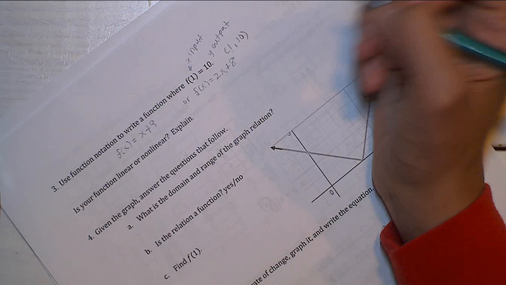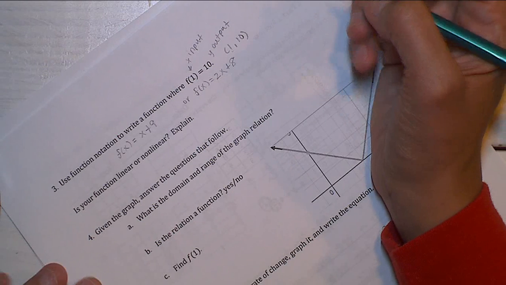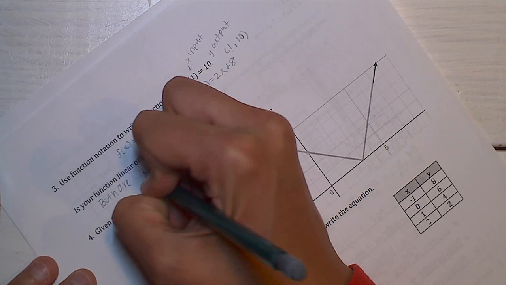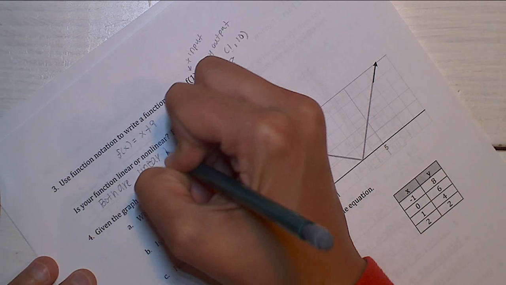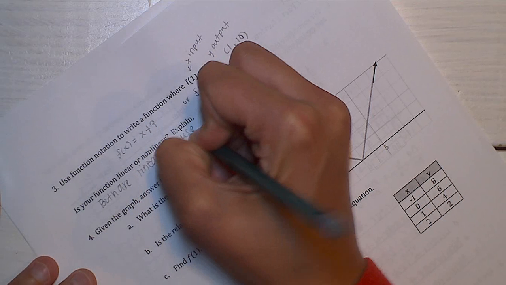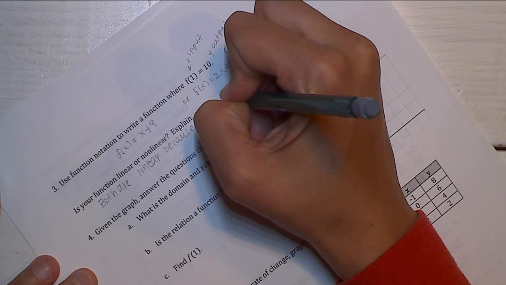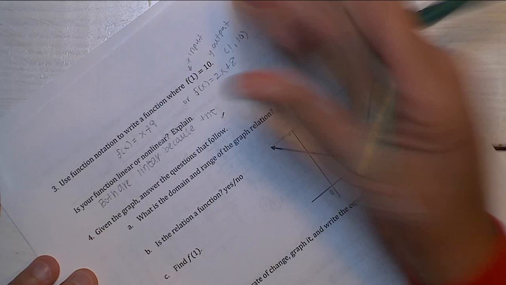So those are not the only two answers. Those are just different things. Both of mine are linear because the variables are raised to the first power.